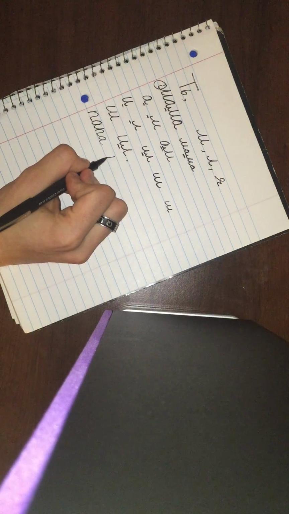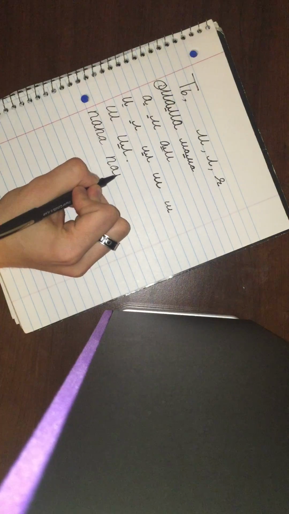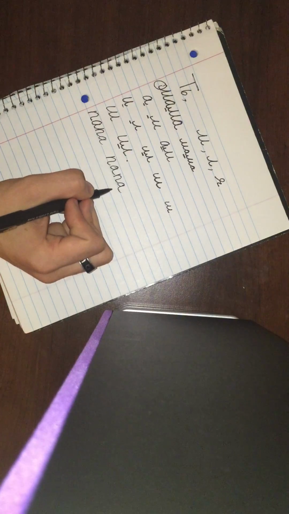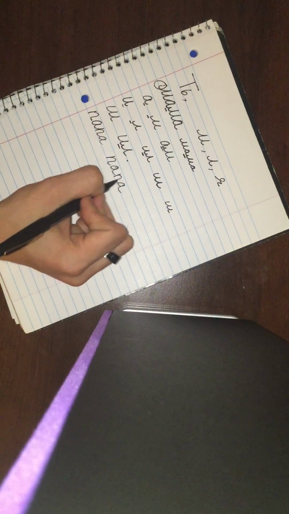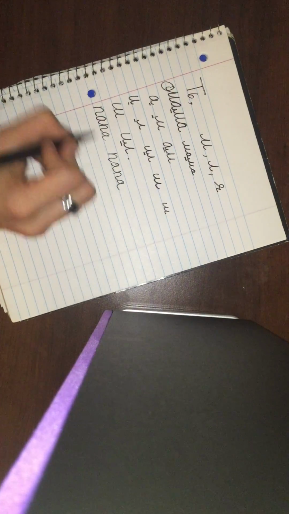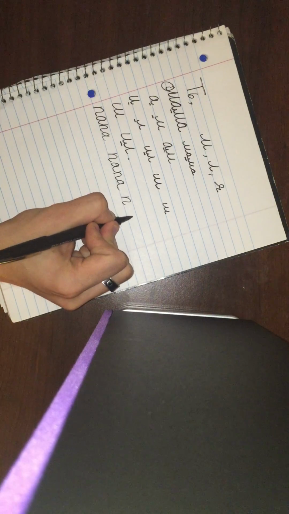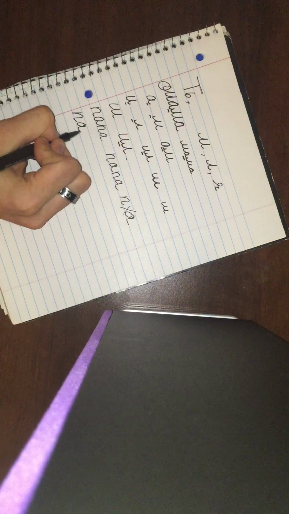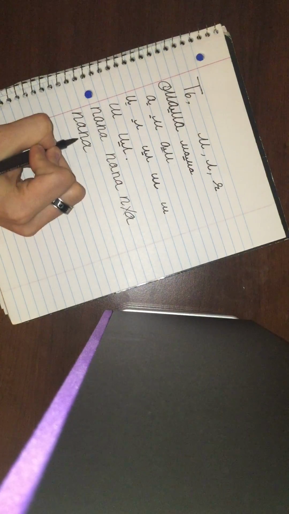So we'll write again. Pa. And sometimes you can just come down on the tail. You don't want this space. You want to keep it near that tail, the end of the p.